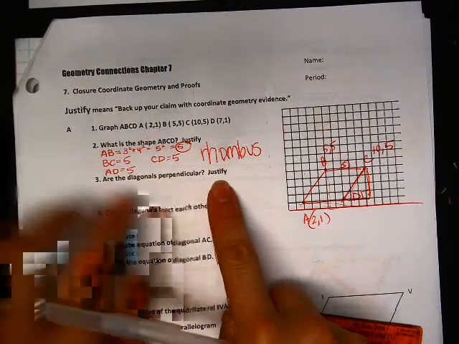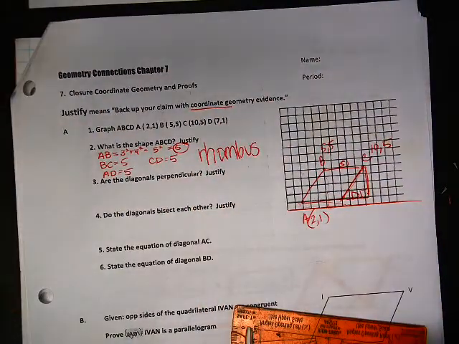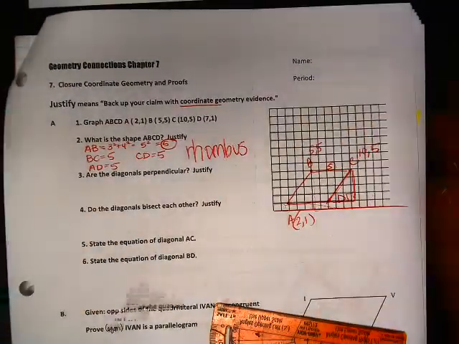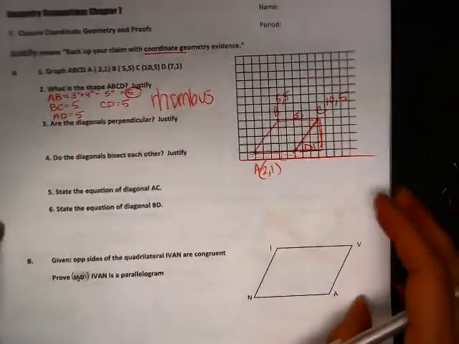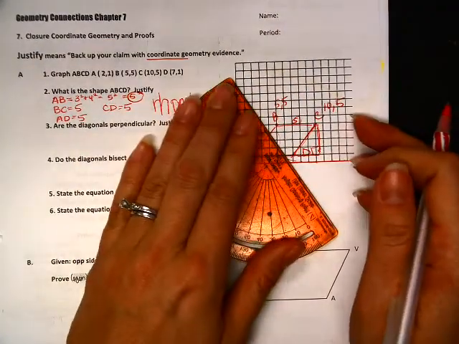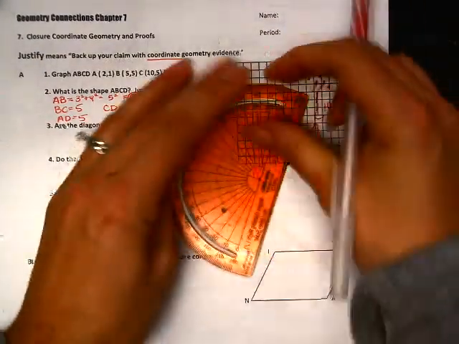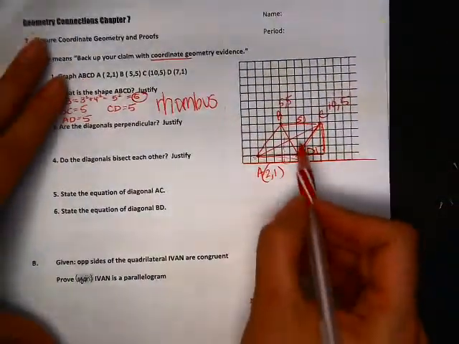Are the diagonals perpendicular? So here's the tricky part. We're backing everything up with coordinate geometry. So we're not going to say yes, because I have a theorem that says that. We're asking, could you show it with coordinate geometry? So the way that you show things with coordinate geometry for perpendicular, the only option is if they have negative reciprocals for slopes. So we check it.